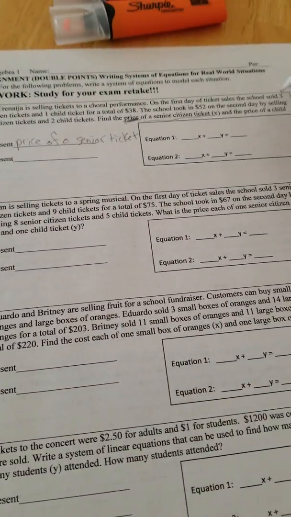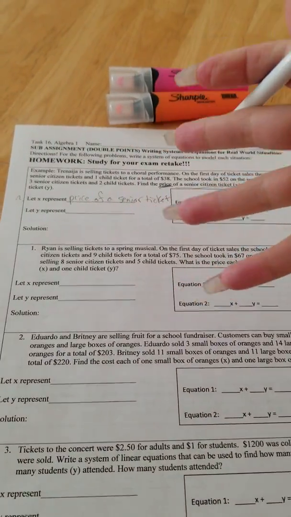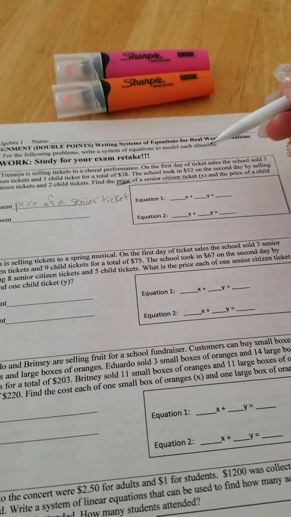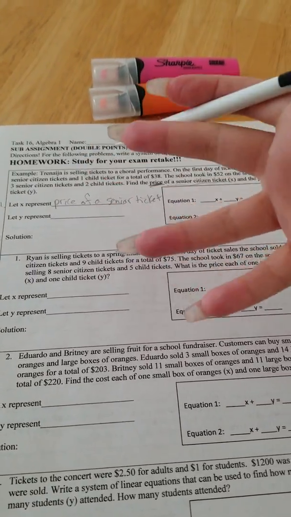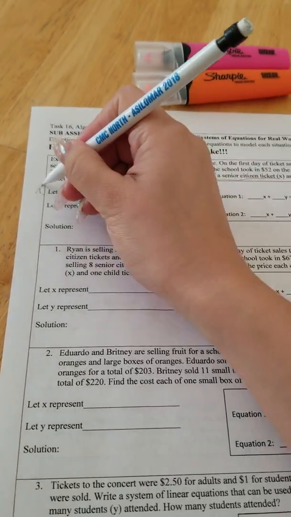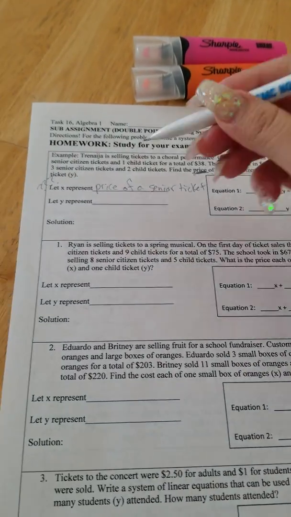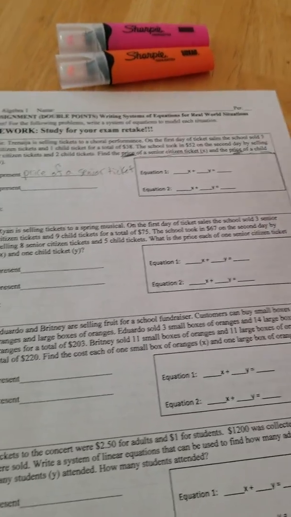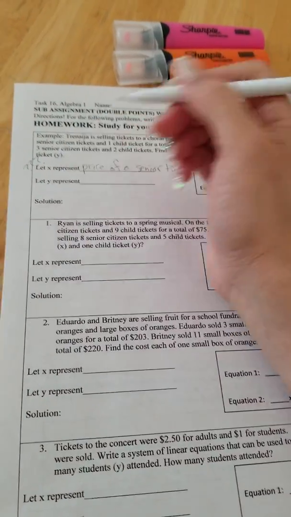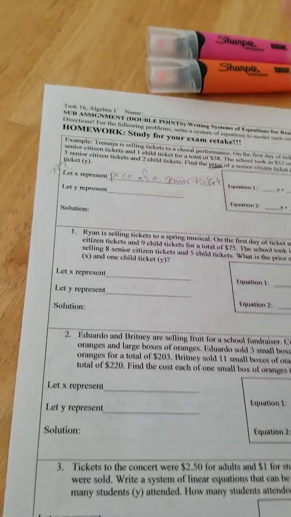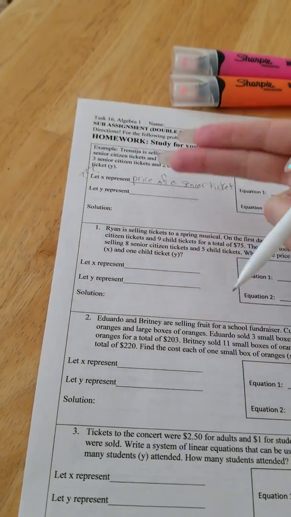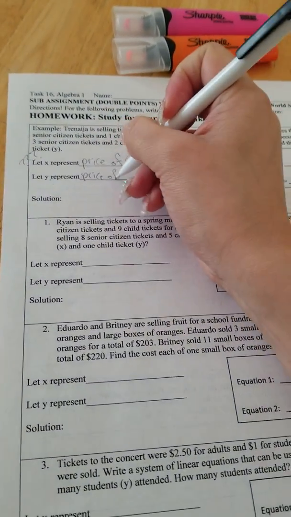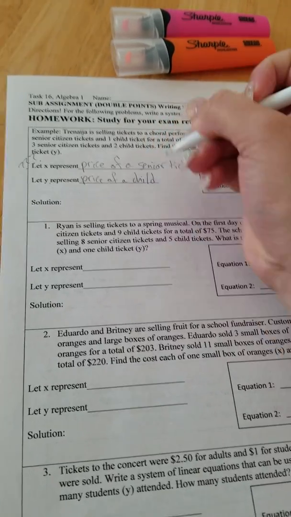They gave you a bunch of numbers in this problem, but they didn't tell you how much a ticket costs for a senior. They just said how many tickets were sold. She sold 3 senior citizen tickets, but they're not telling us how much it was, and that's what we don't know. We also don't know what y is, which is the price of a child ticket. So we don't know the price of a child ticket either. So that's what y is going to represent. So we have 2 variables because we don't know 2 things, the price of a senior ticket and the price of a child ticket. Okay, so let's write that down. Price of a child ticket.